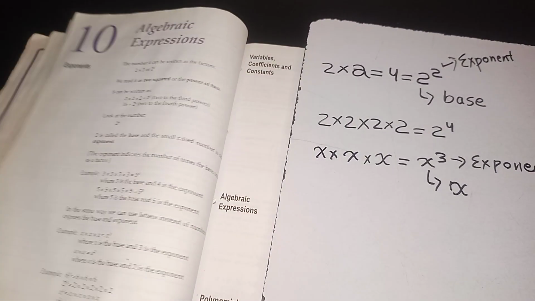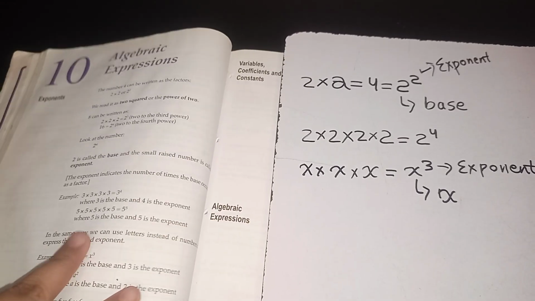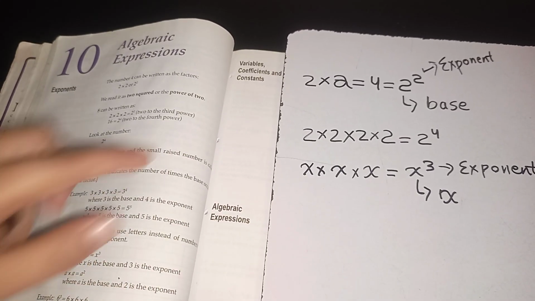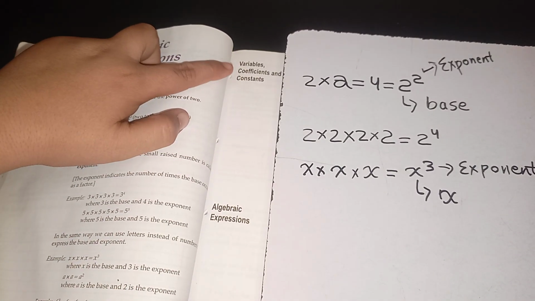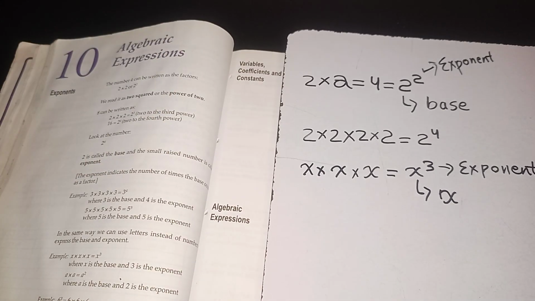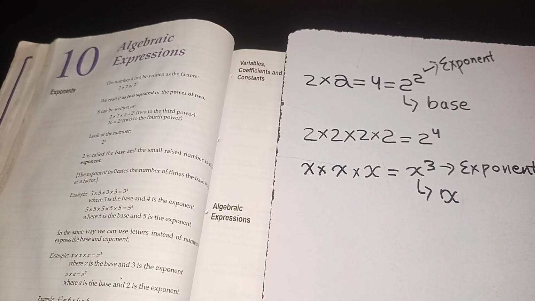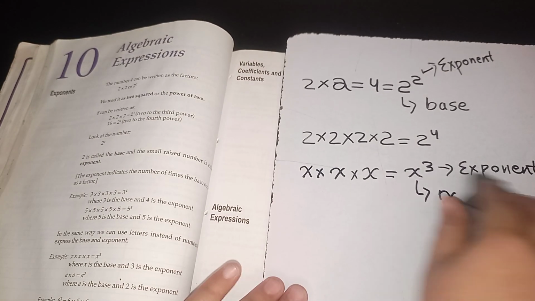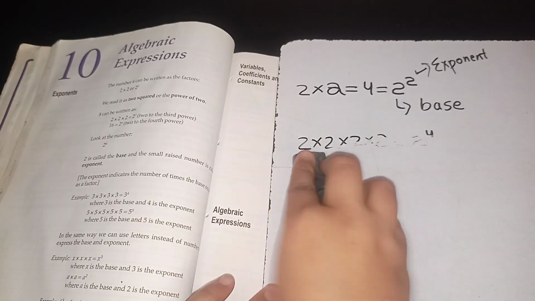After that we have another concept before algebraic expression, that is variable, coefficient and constant. We may know what is variable, what is coefficient and what is constant. Okay, so is that clear? Right. Okay, so what is exponent?